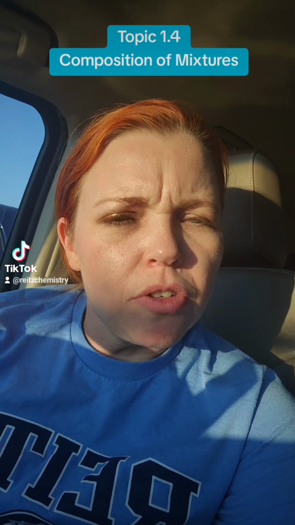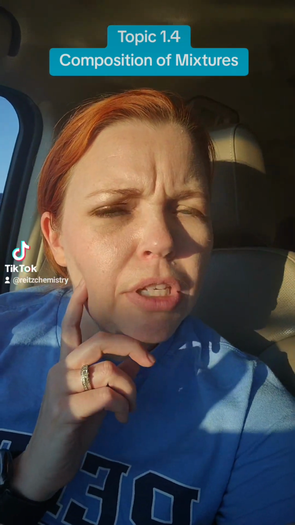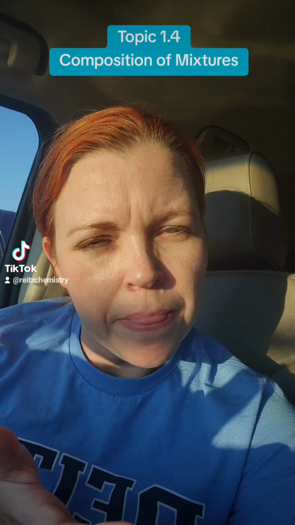So with the composition of mixtures, what we're talking about there is really an add-on to this idea of empirical formula. And often you see 1.3 and 1.4 discussed together. Usually you're going to see this asked on the AP exam in the form of a lab question, and the lab that we would do on this is called gravimetric analysis. And the idea behind gravimetric analysis is really that you get mass data, and then you use that data to determine the formula of a compound, or in the case of topic 1.4, a mixture.